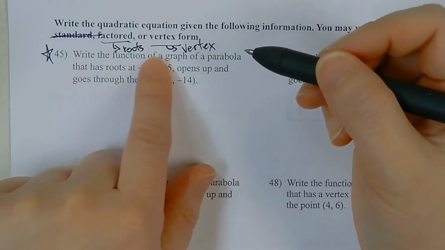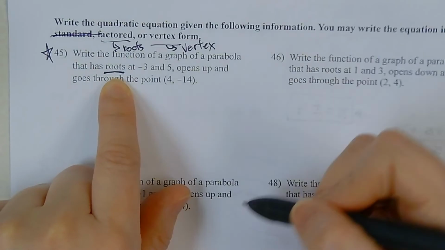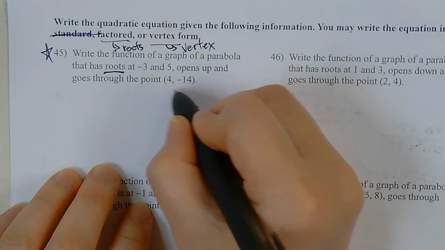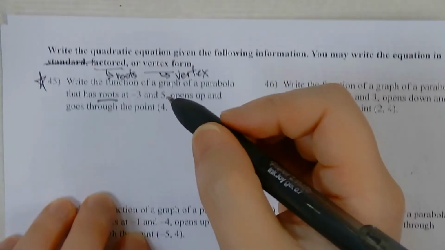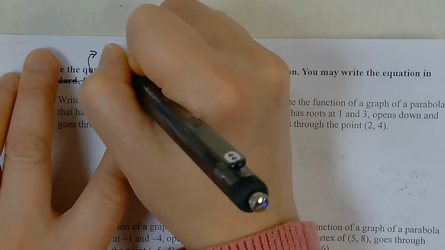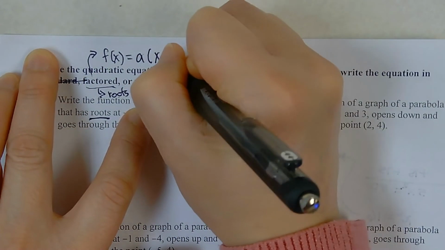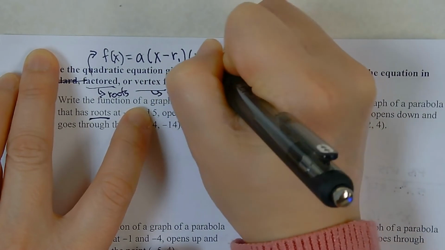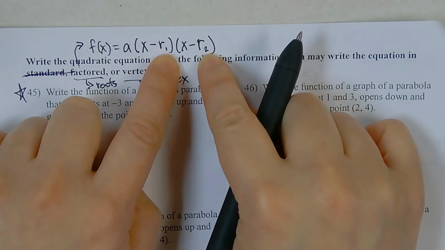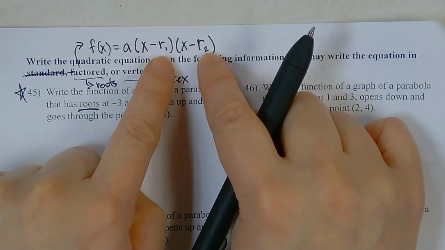So here it says write the function, and it says roots, which means we're going to use factored form, okay? And it opens up and goes through the point. So let me just write up here, factored form is going to be f of x equals a times x minus r1 times x minus r2. These are small subscripts just to distinguish which one is the first and which is the second. It doesn't matter which order they come in.